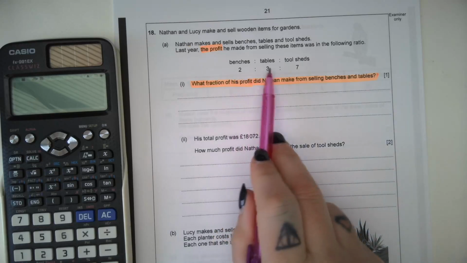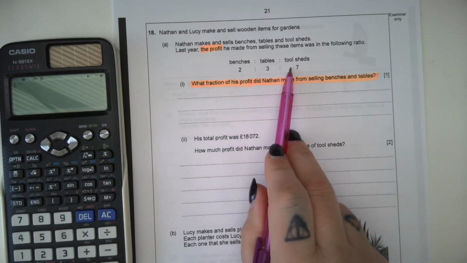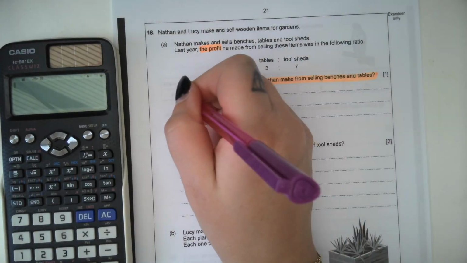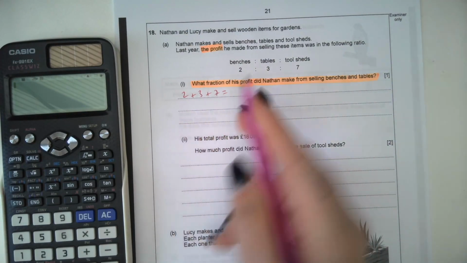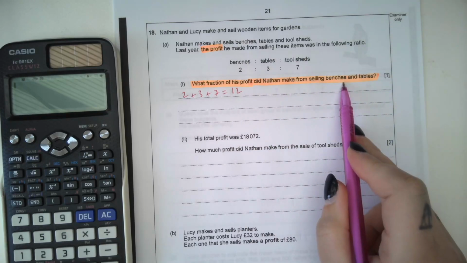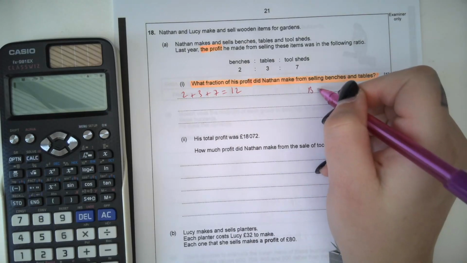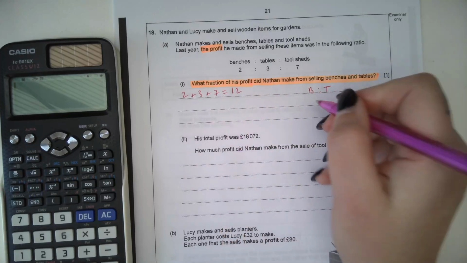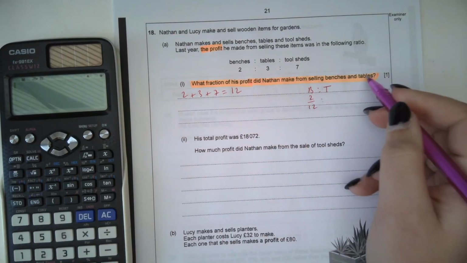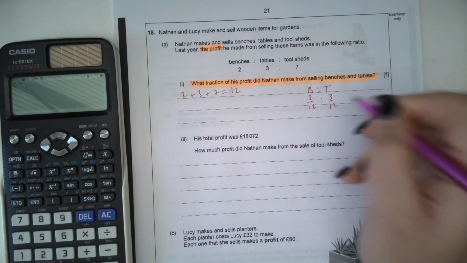We're going to write each part of this ratio as a fraction to start off with. The total number of parts in the ratio is 2 plus 3 plus 7, which is 12. We're interested in benches and tables. Benches was 2 out of 12 and tables was 3 out of 12.